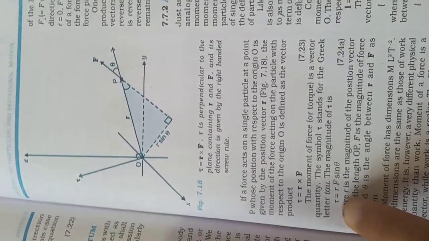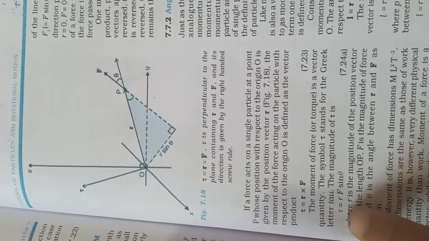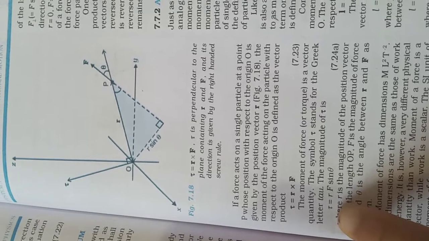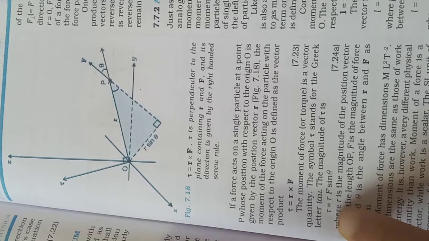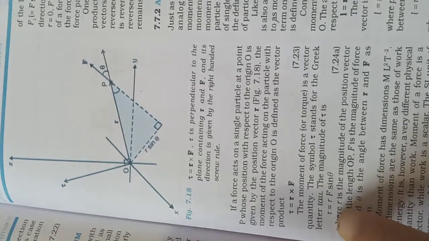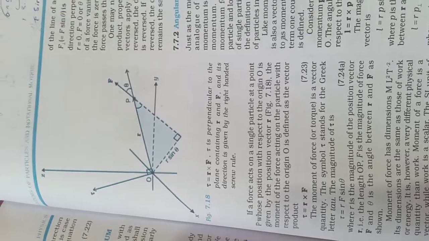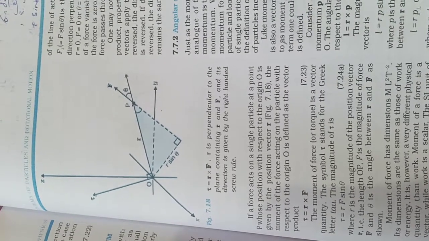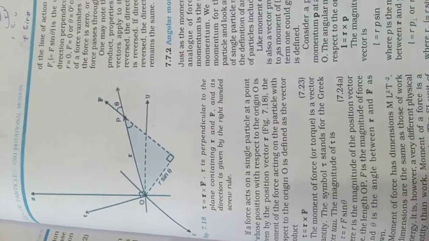Here is the graph of the torque, showing the x-axis, y-axis and z-axis. The torque is applied at O, this is the radius from O to P, and the force is applied at P. You can understand from this graph.